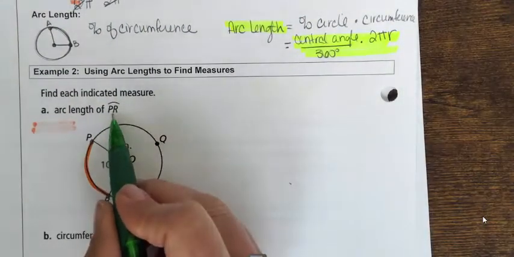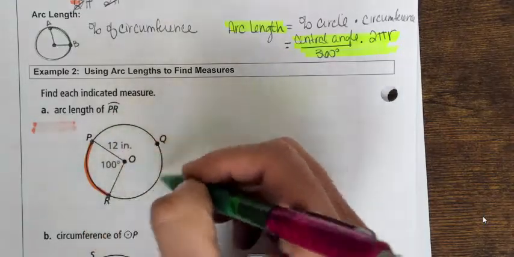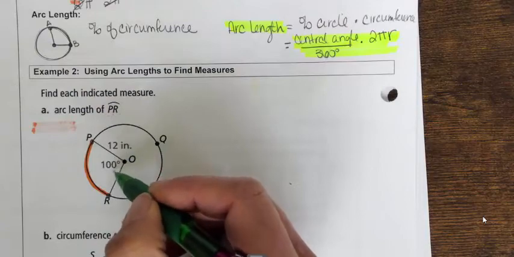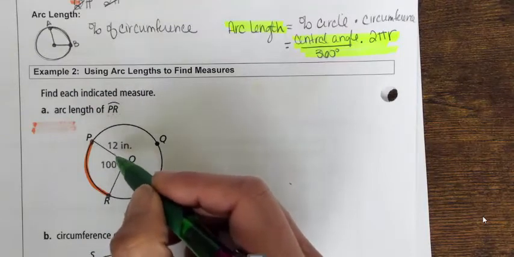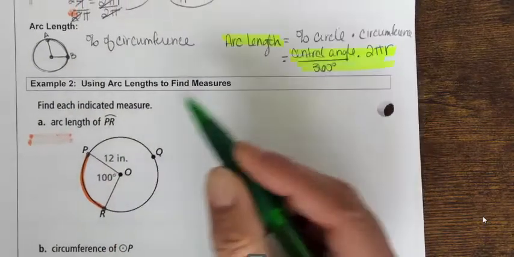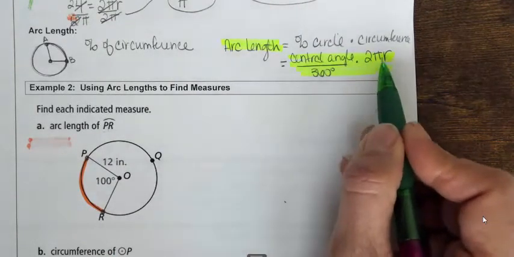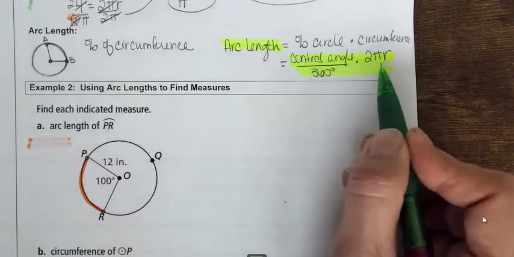All right, well, the arc length of PR is basically going to be a percent of the circumference of the circle, right? So I need to know what percent the central angle is taking up, what portion, what fraction the central angle is taking. And I do that by putting that over 360. And then I need to multiply it by the entire circumference, which is 2 pi r.